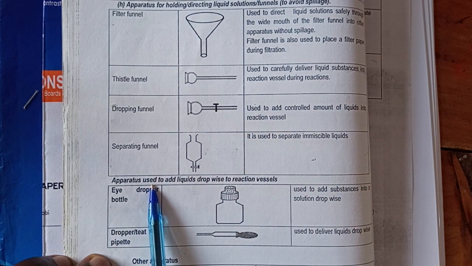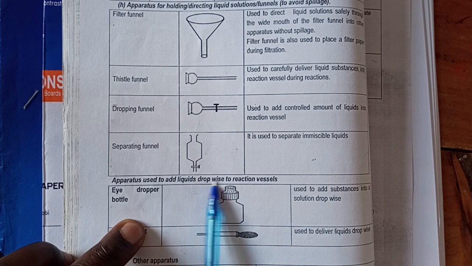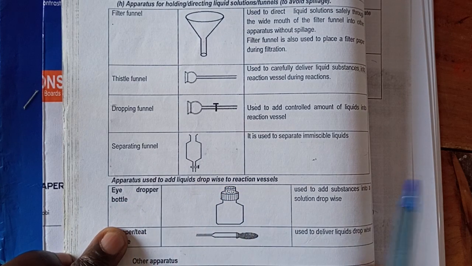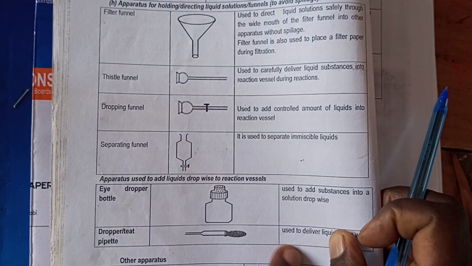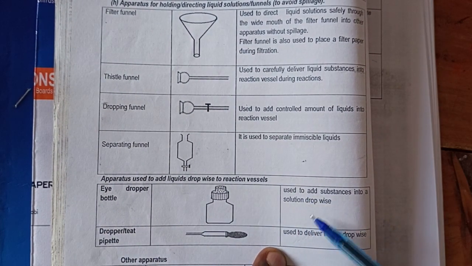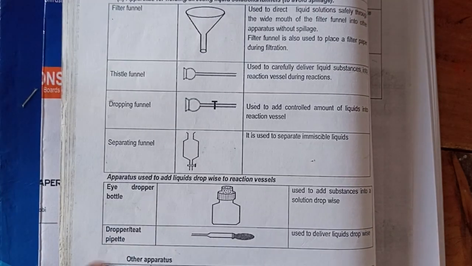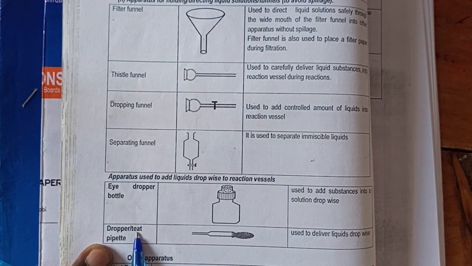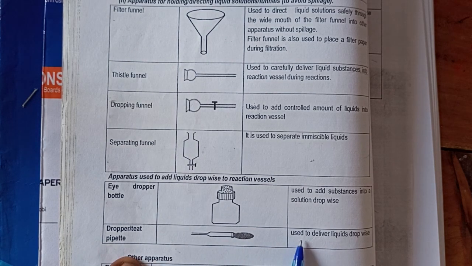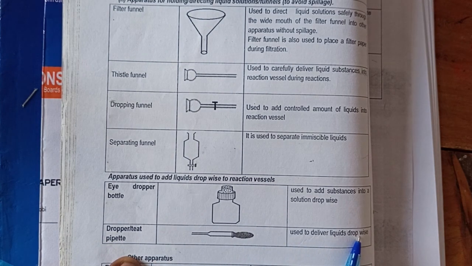We have apparatus used to hold liquids dropwise into a reaction vessel. So we have the eyedropper bottle. The eyedropper bottle appears like this one. It is used to add substances into a solution dropwise. We can have a dropper, or a teat pipette, which appears like this one in the diagram. And this one is used to deliver liquids dropwise.